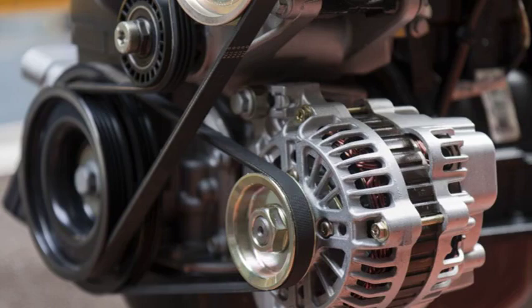Today, we're going to be talking about car alternator problems. Alternators are essential components of your car's electrical system, responsible for charging the battery and powering all your electrical accessories. When they start to malfunction, it can lead to a whole host of problems, leaving you stranded on the side of the road. In this video, we'll be covering the common symptoms of a failing alternator, how to diagnose the problem, and your options for repair.